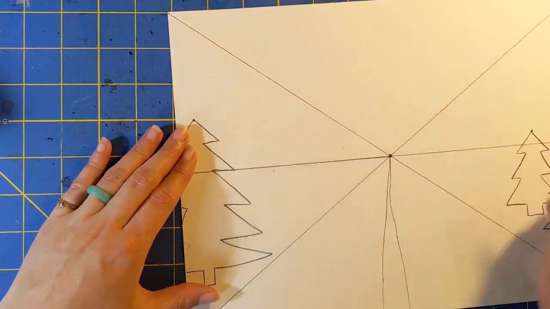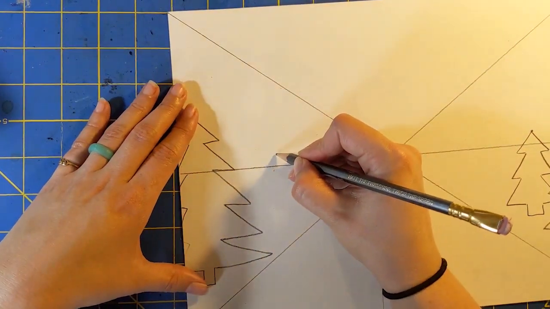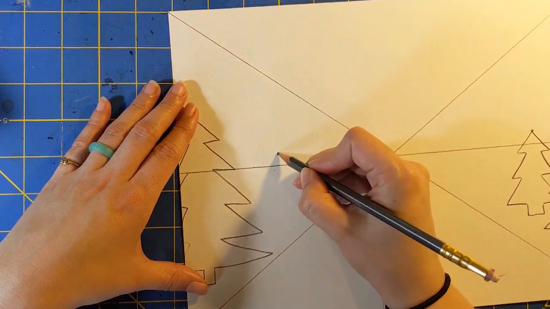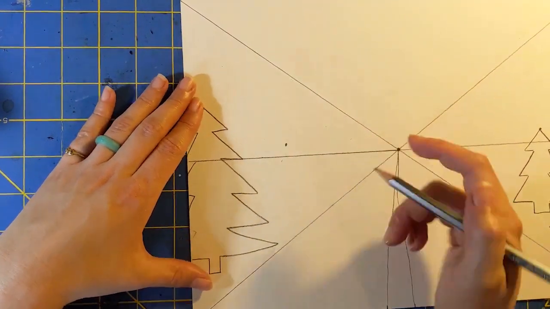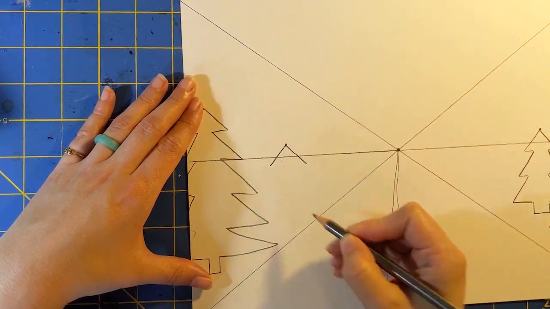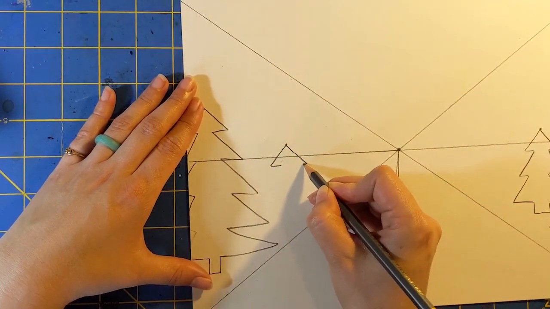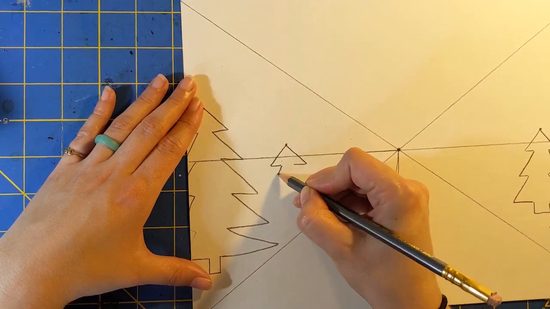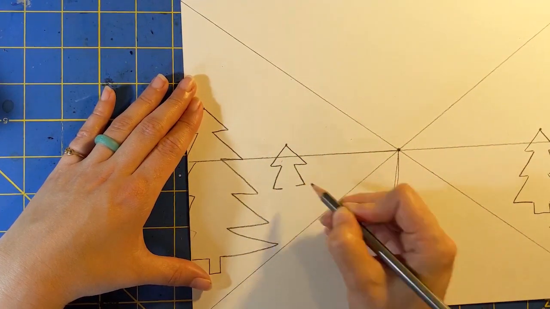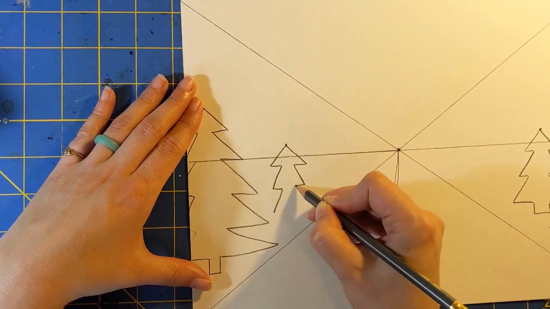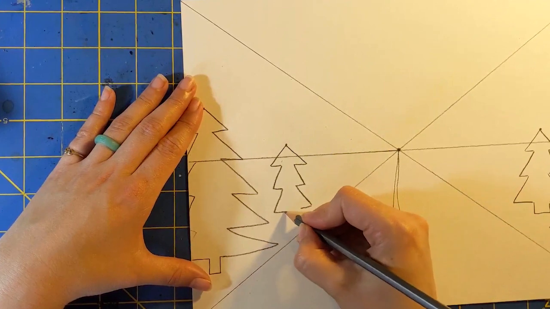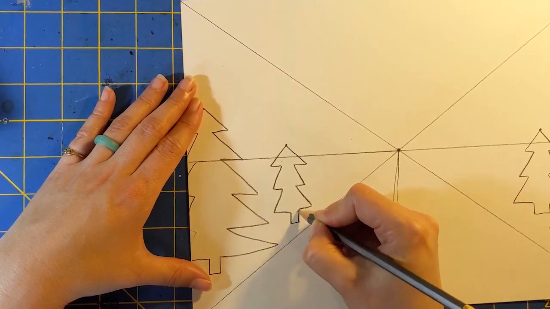So over here, I'm going to do the same thing. Diagonal, horizontal, diagonal, horizontal, diagonal, horizontal. I'm going to stop there and make my little trunk.